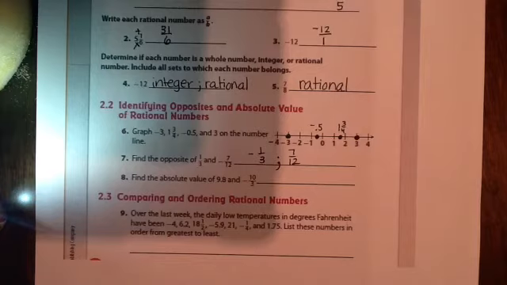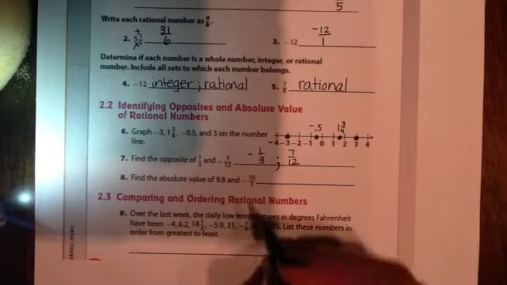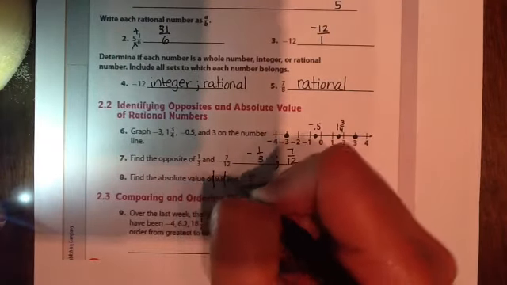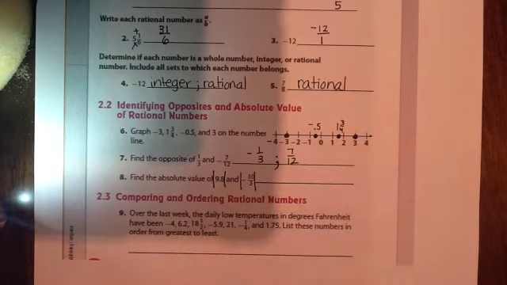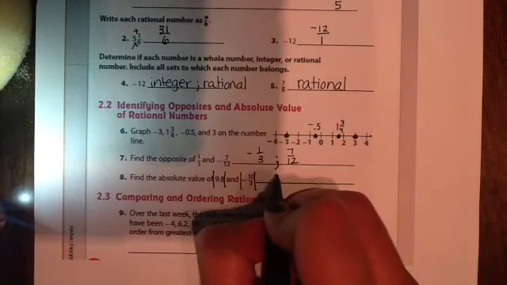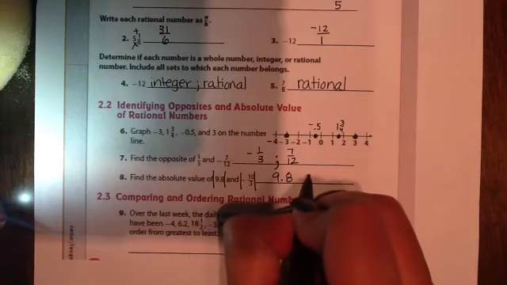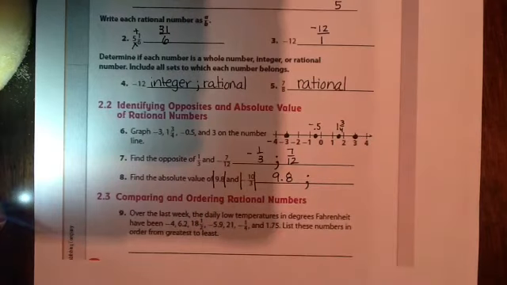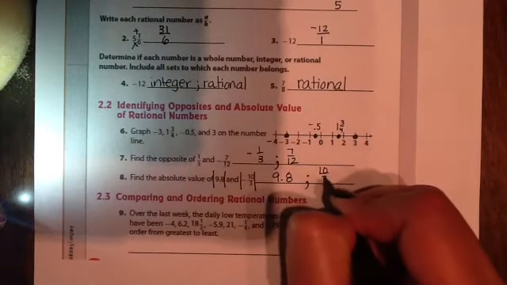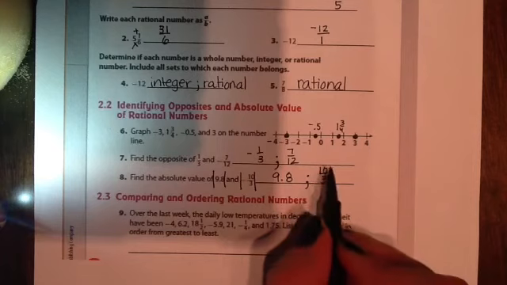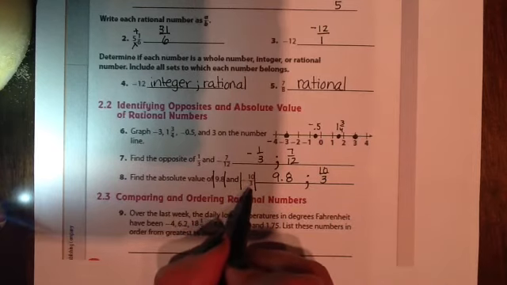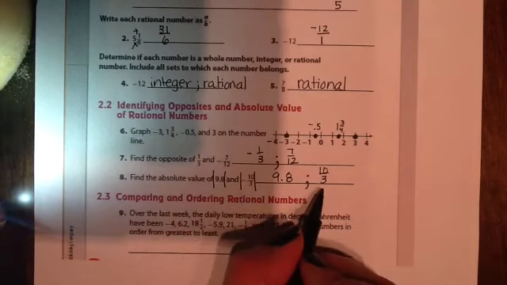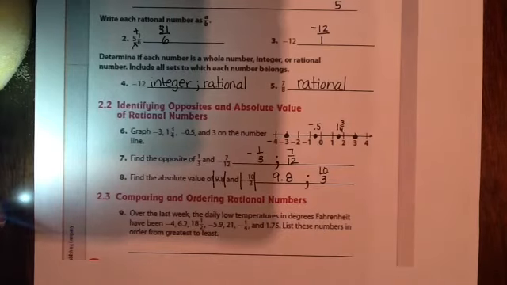Number 8, find the absolute value of 9 8/10 and -10/3. So go ahead and draw the symbol for absolute value on your numbers. The absolute value of 9 8/10 would just still be 9 8/10. That's the first answer. And the absolute value of -10/3 would just be +10/3. You don't have to simplify it since that's the form they gave it to us in. And it's just asking for absolute value.